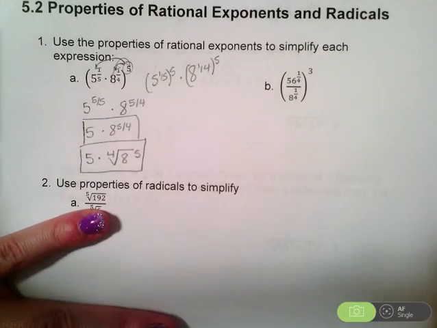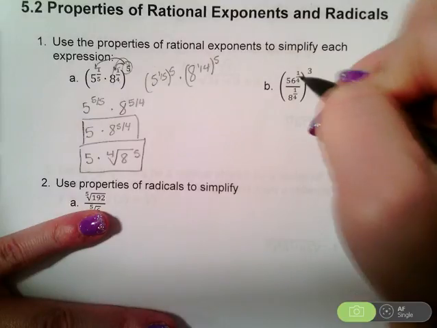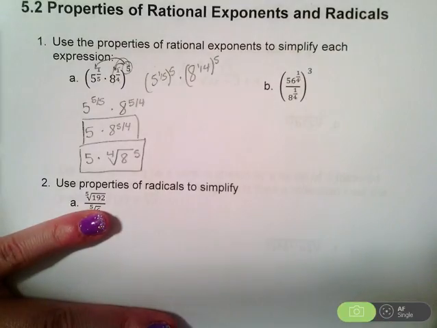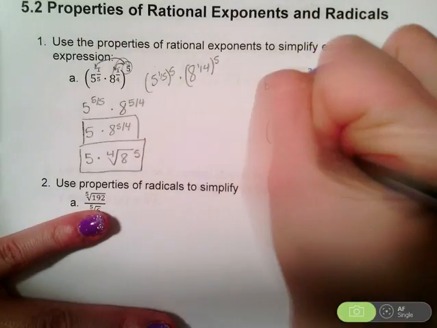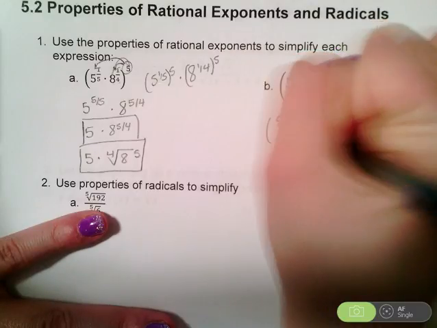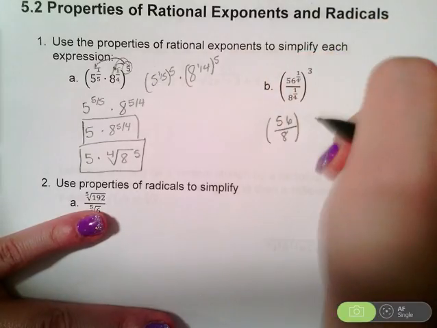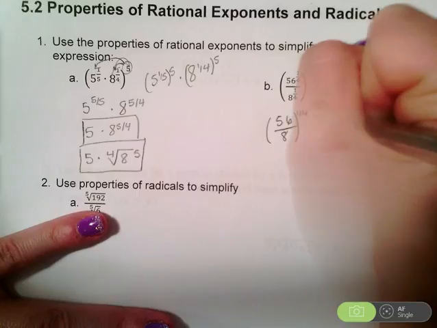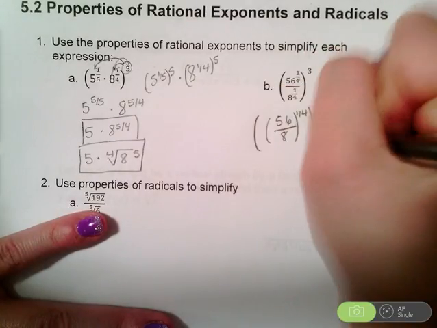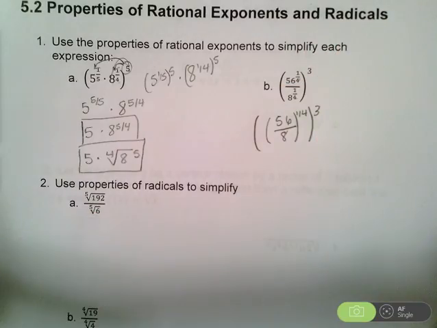And what I mean by that is I see that both of these exponents here are to the power of 1/4. So I'm going to rewrite this as 56 over 8 to the 1/4. And then I'm going to raise all of that to the power of 3, because I still got that 3 on the outside.